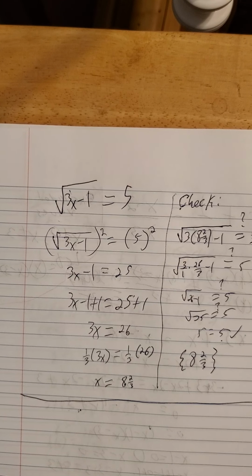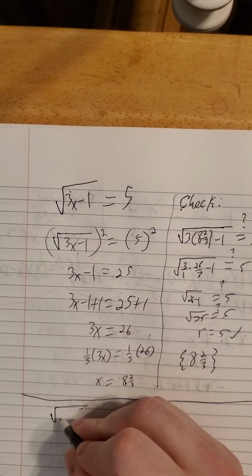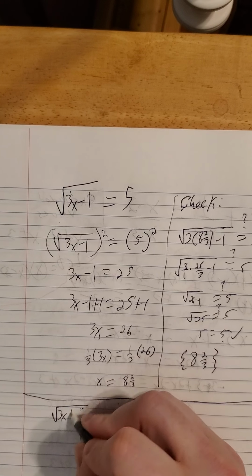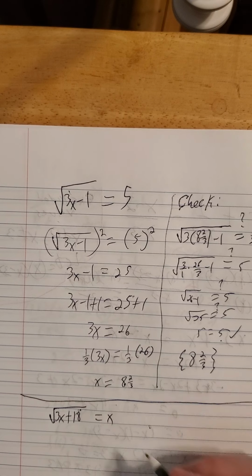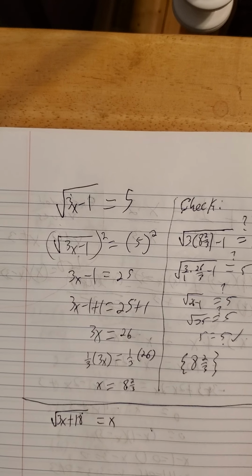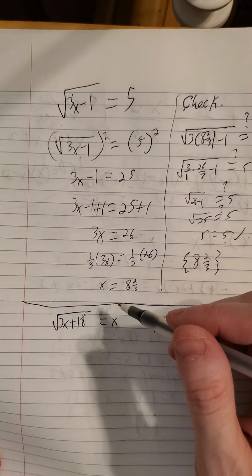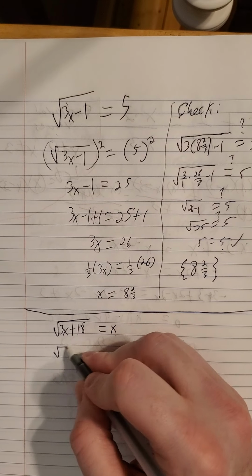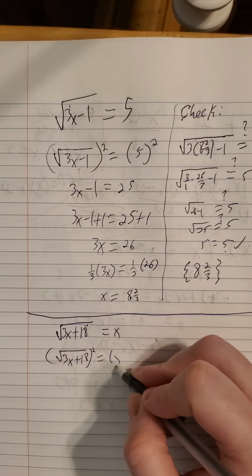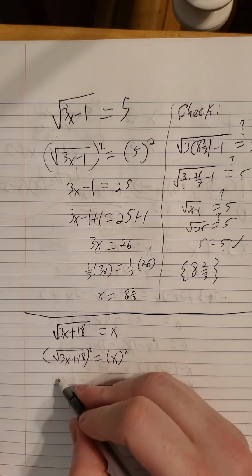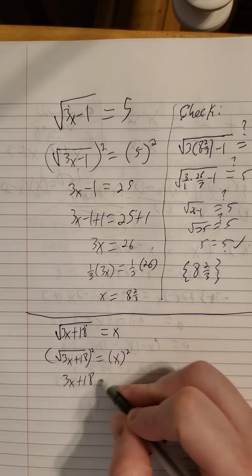All right, and our last of the radical equations: square root of the quantity 3x plus 18 is equal to x. Radical's already by itself. If it wasn't, fix that first. So we'll undo the square root by squaring both sides. Square and square root are inverse operations, so we get our argument 3x plus 18 back.